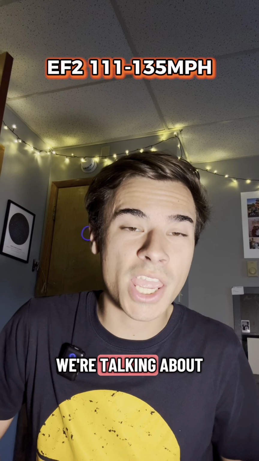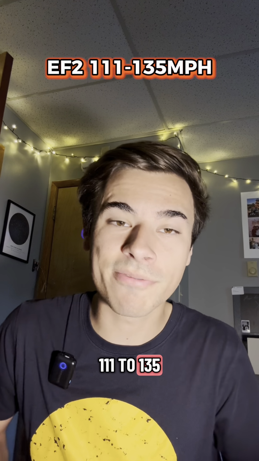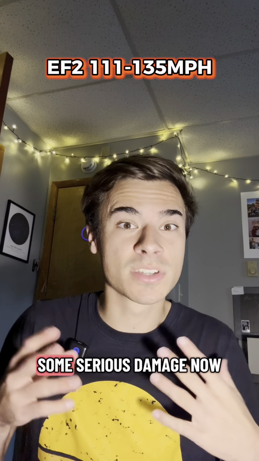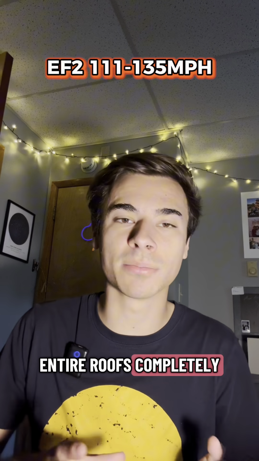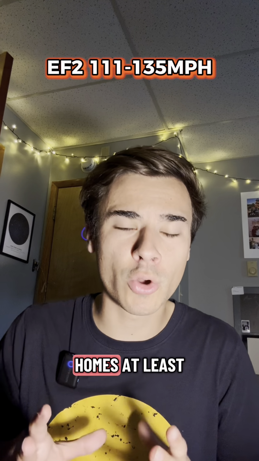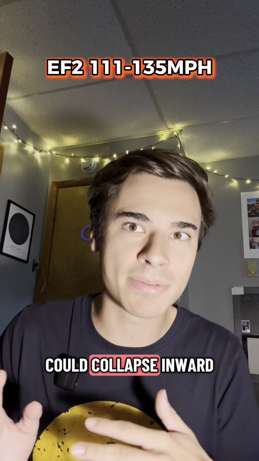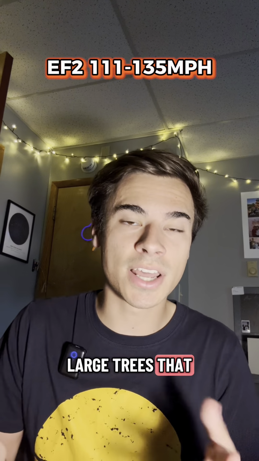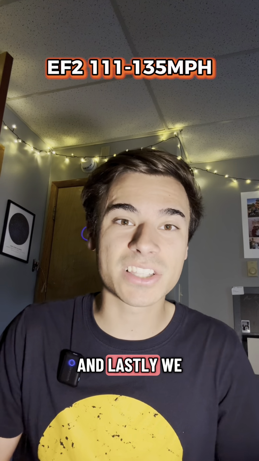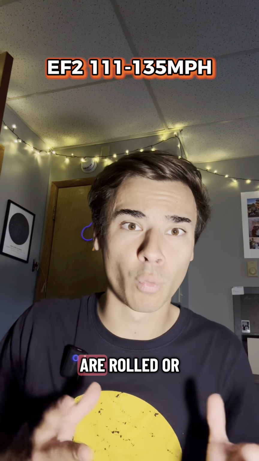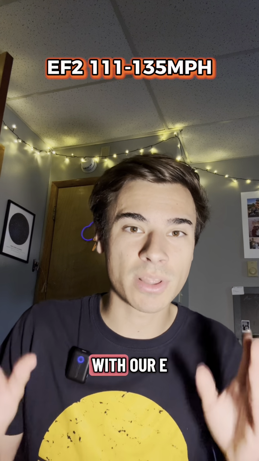For EF2, we're talking about 111 to 135 mile per hour winds. We're talking about some serious damage now. Entire roofs completely ripped off well-built homes, at least one exterior wall failure, so a wall could collapse inward, and large trees that are snapped in half. And lastly, cars that are rolled or tipped over can be associated with EF2.